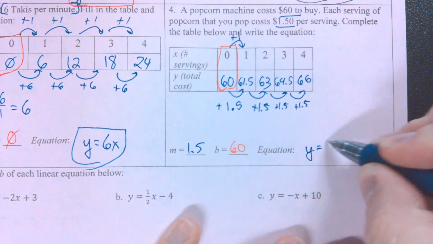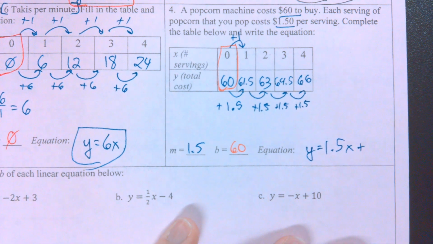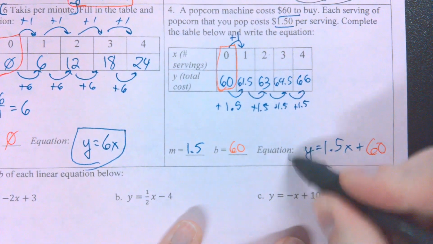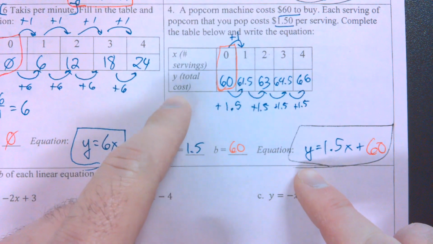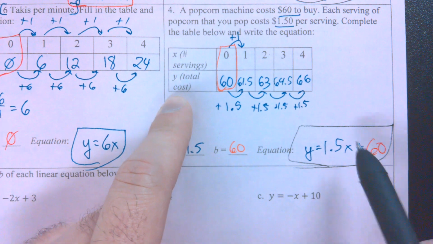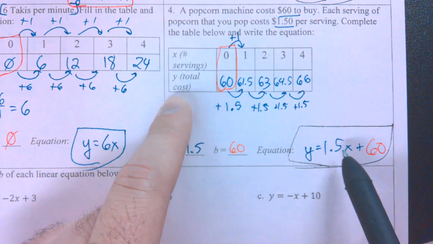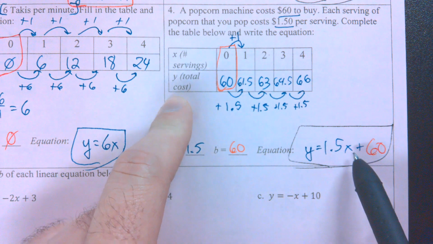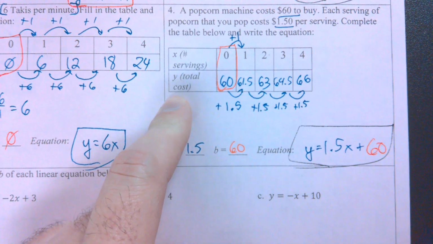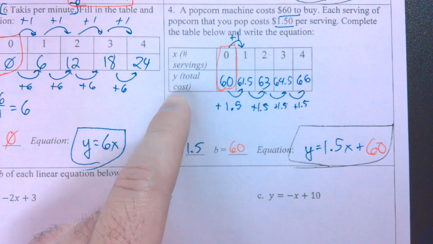My equation, Y is equal to 1.5x plus 60. And what this equation represents, again, Y is the total cost. So you're paying $1.50 times however many bags of popcorn you eat, plus that initial payment of $60 for the machine itself.